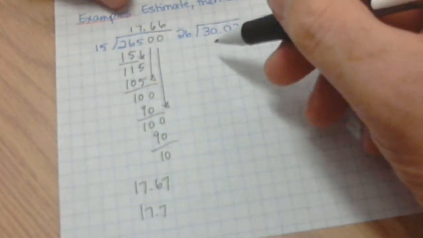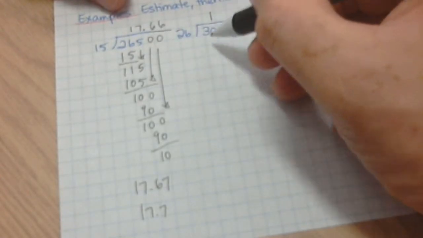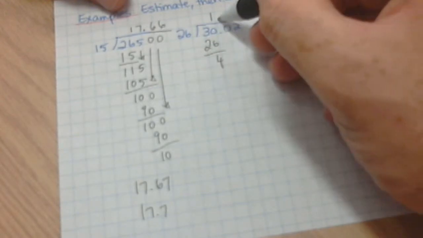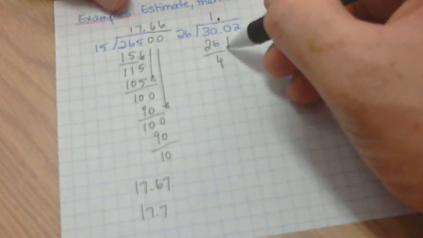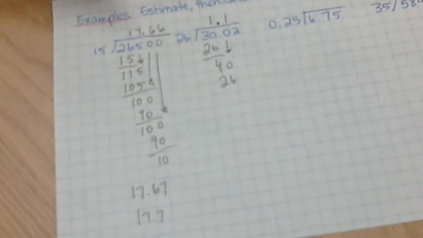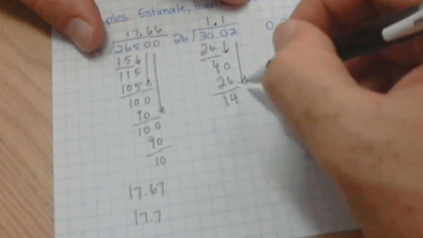Next problem, 26 into 30.02. 26 goes once, so that's 26. That's 4 is the difference. Put decimal right here. Carry that 0 down. Still just goes in once, so it's 26. And so we have 40 minus 26 is 14. Carry that 2 down.